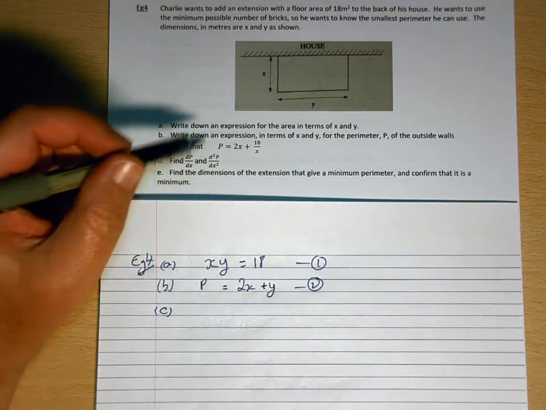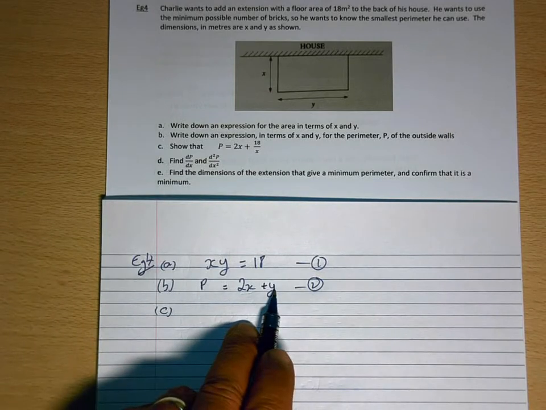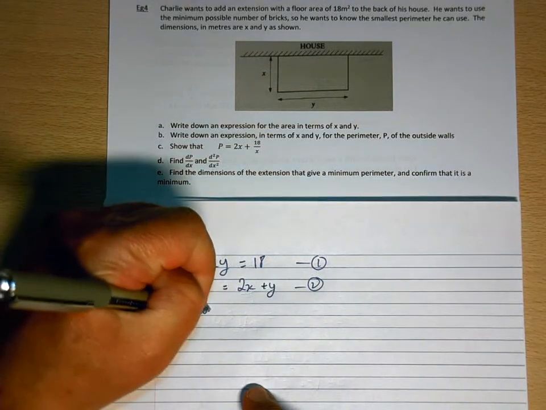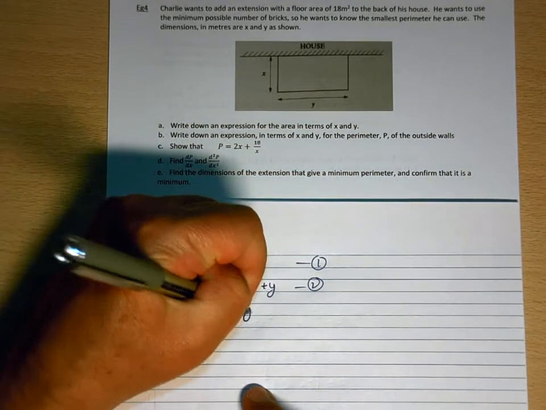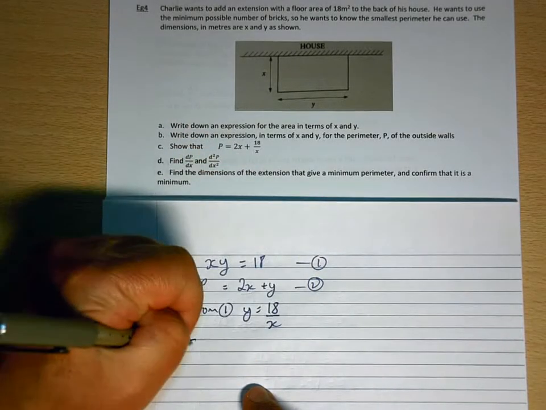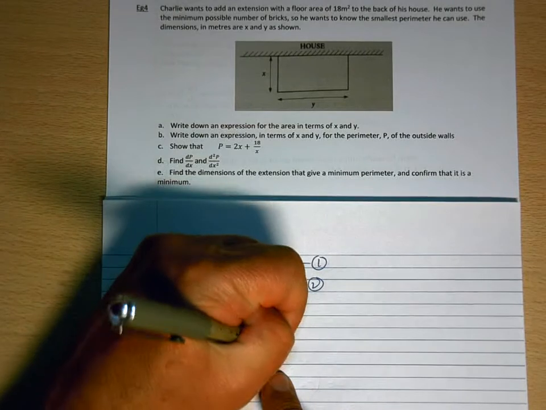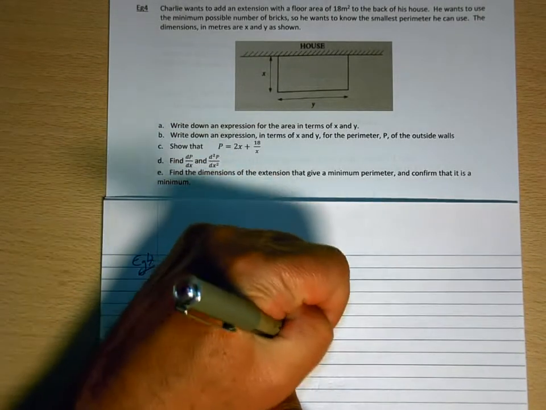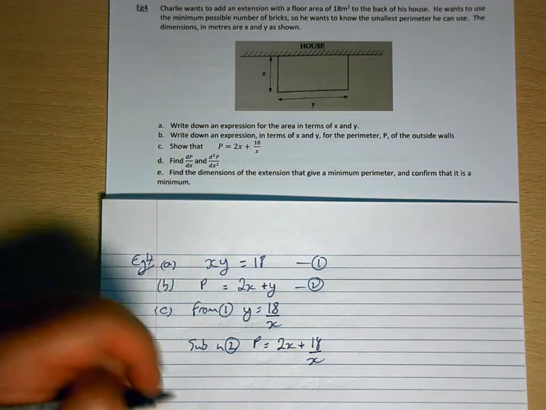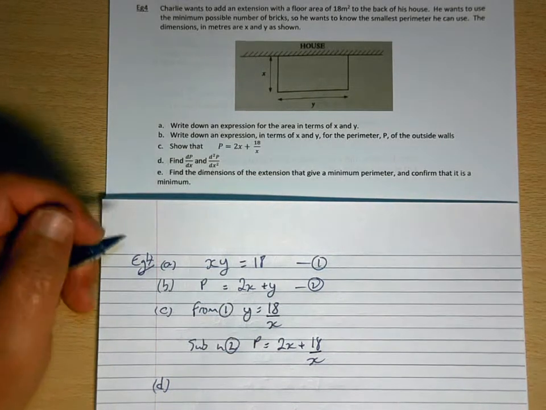C. Show that the perimeter P equals 2x plus 18 over x. So at the moment my perimeter equation has got a y in, so I need to eliminate the y, which I can do from equation 1: y equals 18 over x. Sub in 2, and the perimeter would be 2x plus, instead of y, 18 over x.